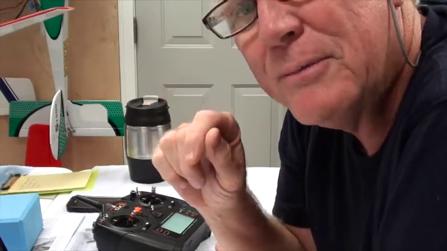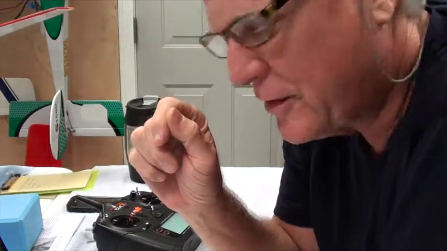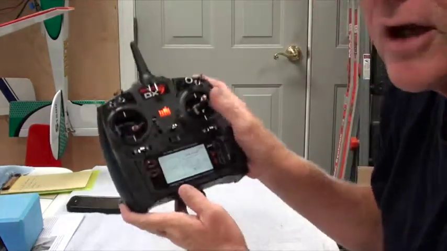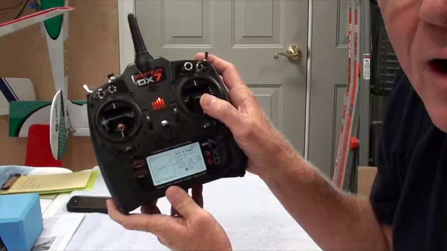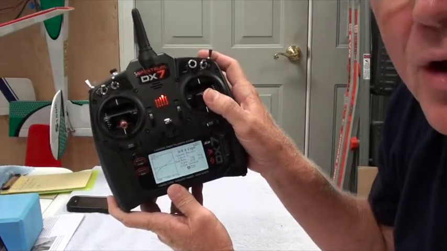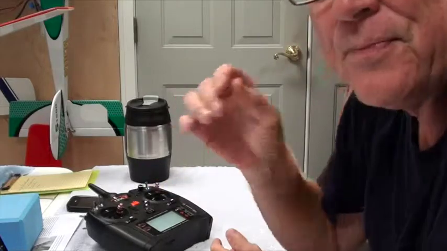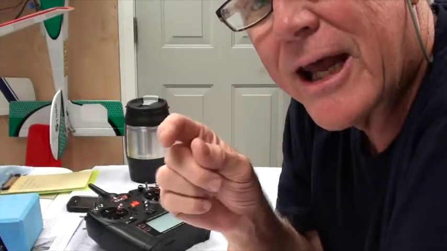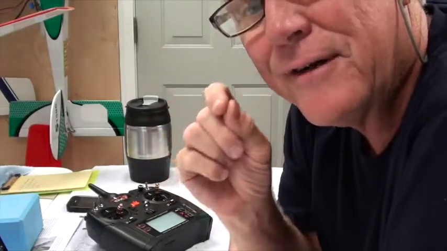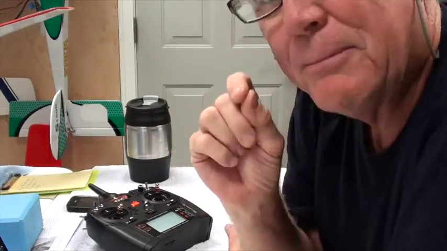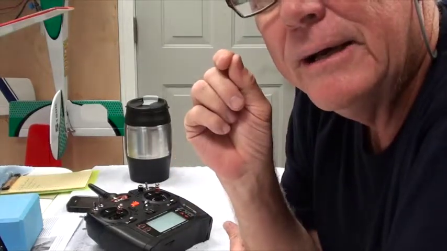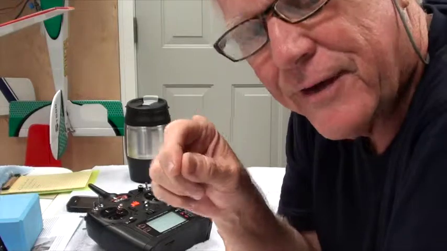So if you have to move to 50% of the throw, so you move the stick 50% instead of 100%, and that's what you need, like to land, if you have a lot of Expo, that gets a little tough to find that right spot. The more Expo, the harder it is to find.